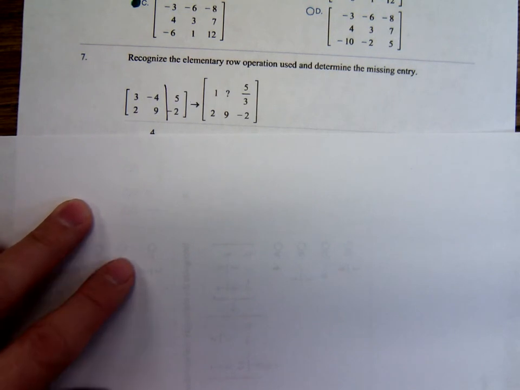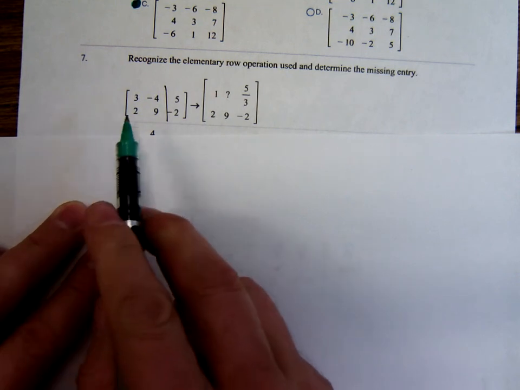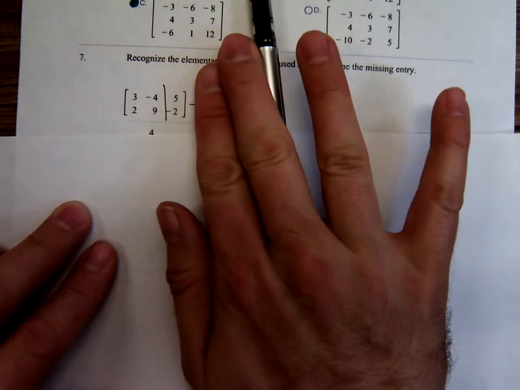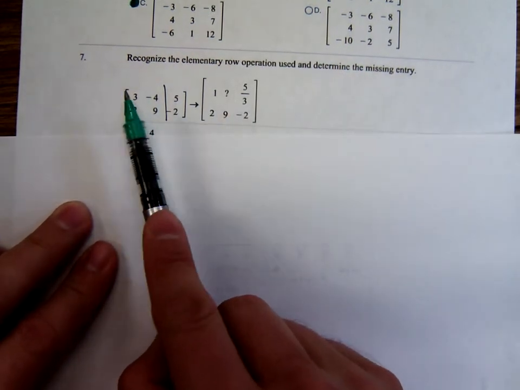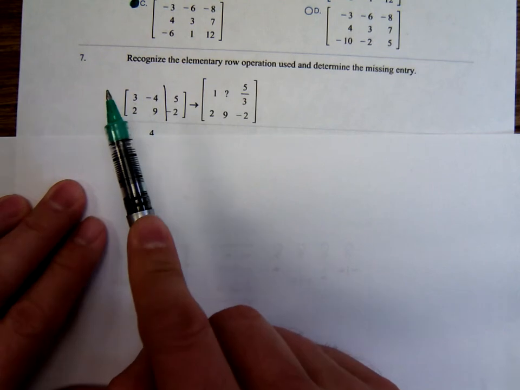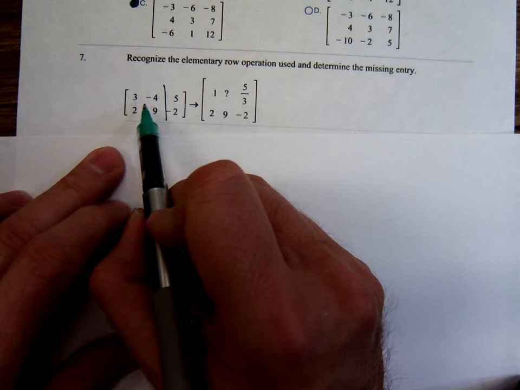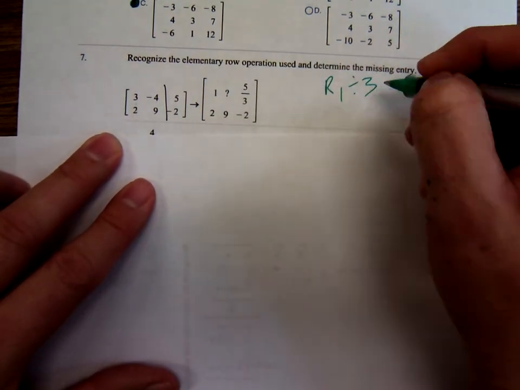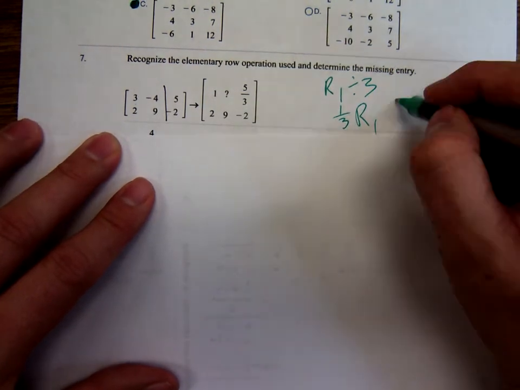You get started with a 1. Where does that 1 need to be? Where that 3 is. Don't look at this part right here yet. What do you need to do to get a 1 where that 3 is? Yeah, multiply row 1 by 1/3. That's the operation going from here to here. They're taking row 1 and dividing by 3 or multiplying it by 1/3, whatever you want to call it.